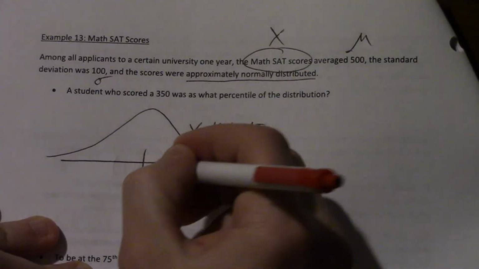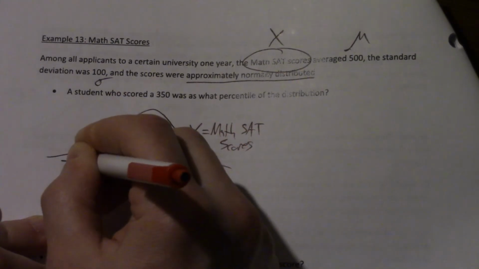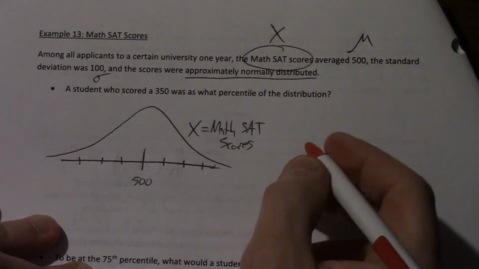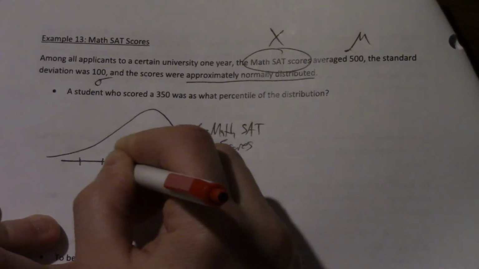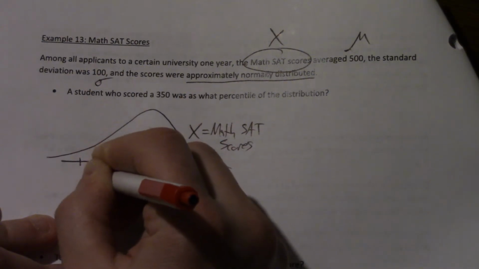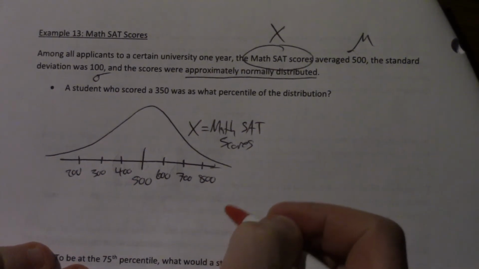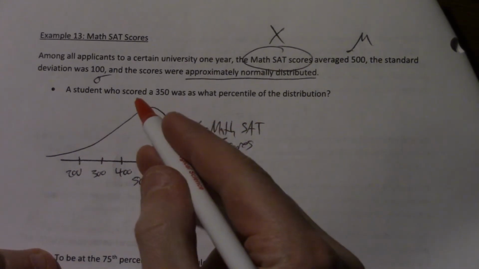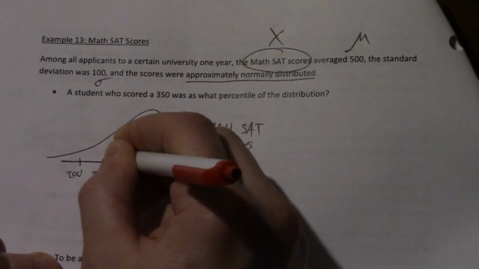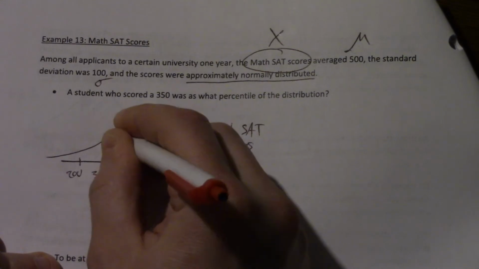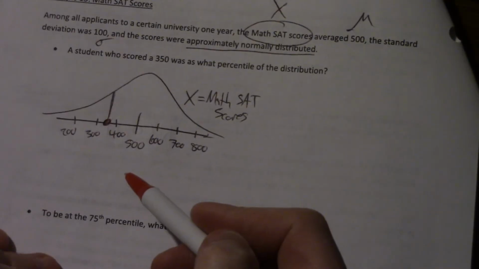The mean is 500, and then we'll figure out where most of the data live. So we go up and down 3 standard deviations. So we have 600, 700, 800, 400, 300, 200. Okay. Our particular person had a score of 350. There it is. So we want to know what percentile is that.